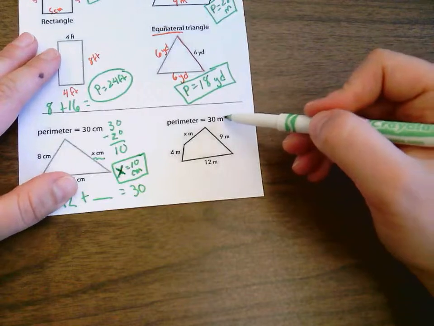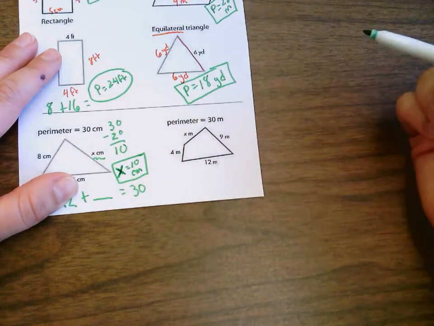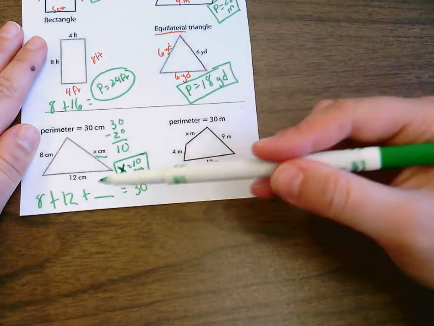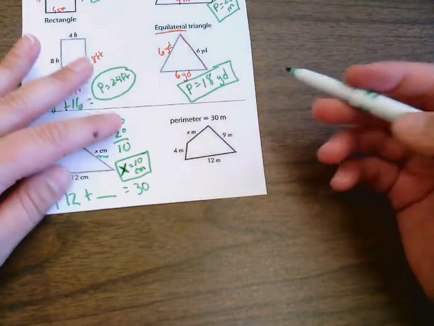All right, over here again, I have a perimeter of 30, and now I have 3 side lengths that I know and 1 missing. So what you're going to do is pause the video, use the same strategy over here to figure this one out, and then meet me back here to check our work.